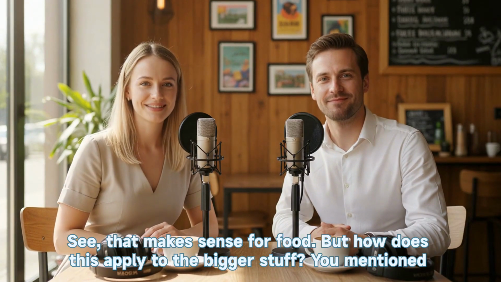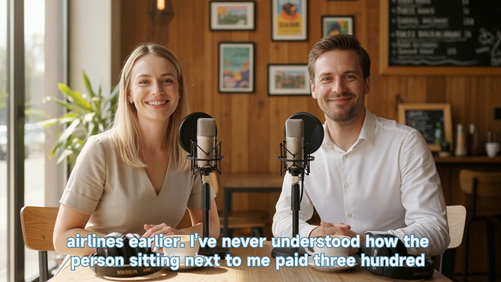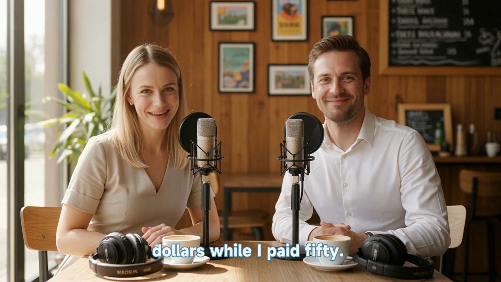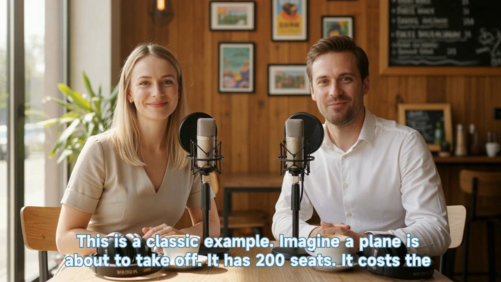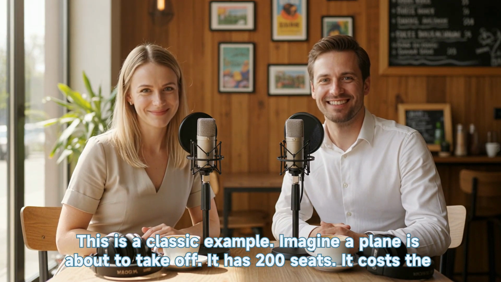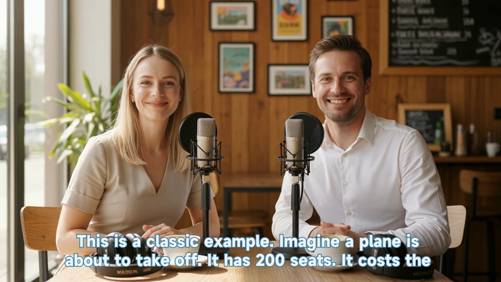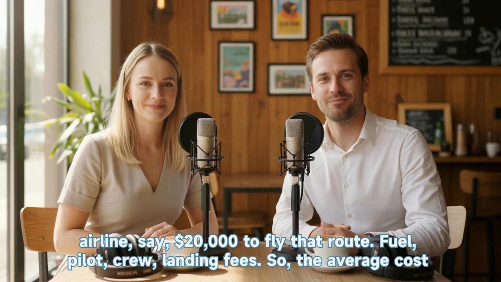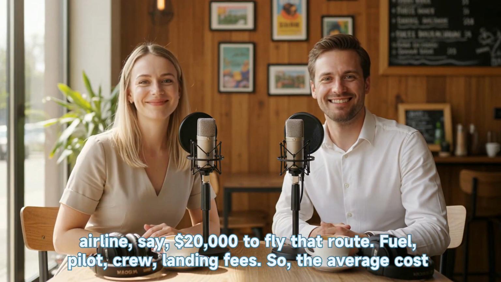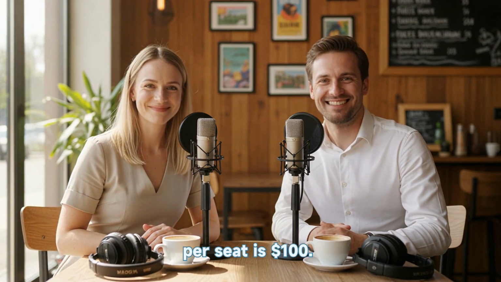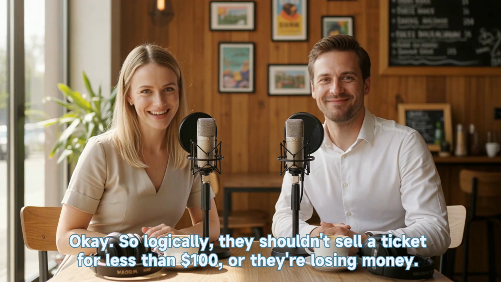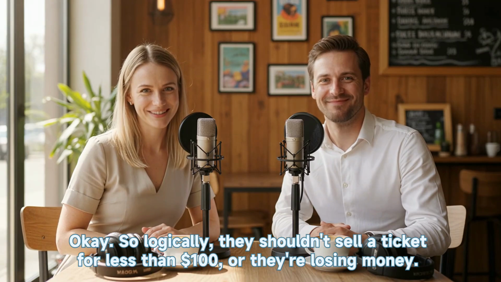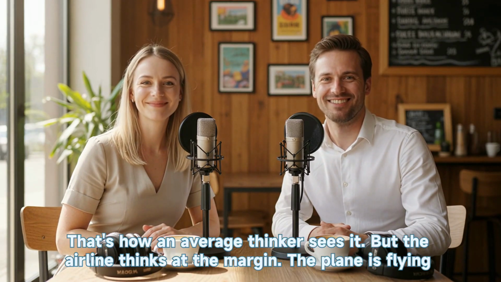See, that makes sense for food. But how does this apply to the bigger stuff? You mentioned airlines earlier. I've never understood how the person sitting next to me paid $300 while I paid $50. This is a classic example. Imagine a plane is about to take off. It has 200 seats. It costs the airline, say, $20,000 to fly that route. Fuel, pilot, crew, landing fees. So, the average cost per seat is $100. Okay, so logically, they shouldn't sell a ticket for less than $100, or they're losing money. That's how an average thinker sees it.